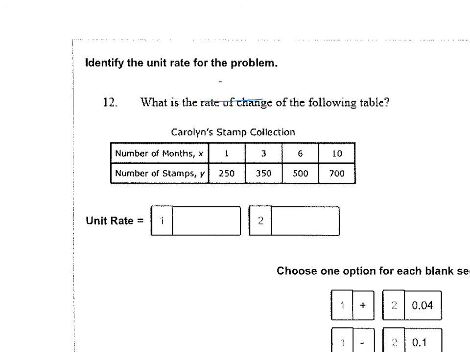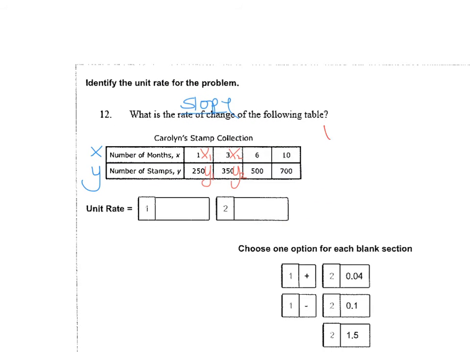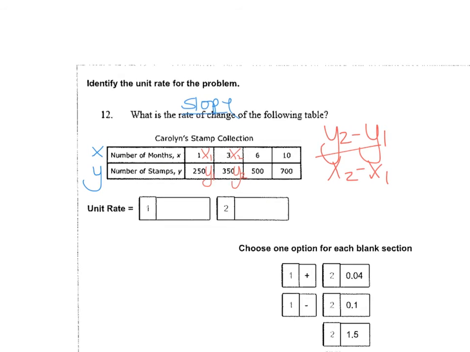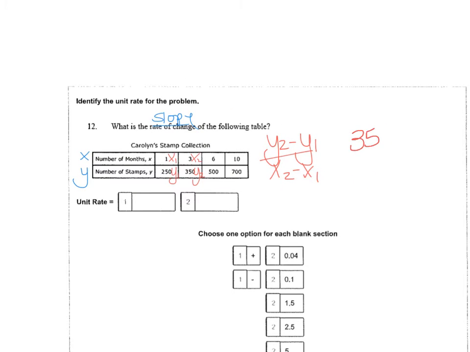This is the same thing as the last one, except our table is on its side. And when our table's on its side like this, the top row is our x value, bottom is our y. So it looks a little bit different. So when we label, just remember you've got x1, x2, they're right next to each other, y1 and y2. But the same formula we're going to use. Same thing, 350 minus 250 and 3 minus 1.